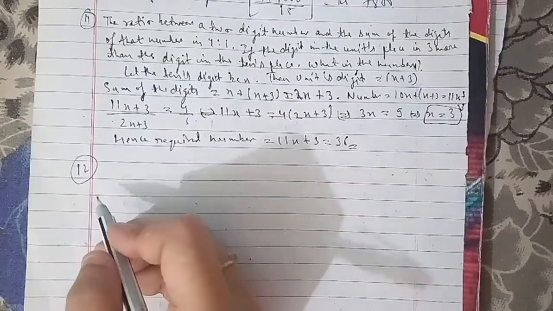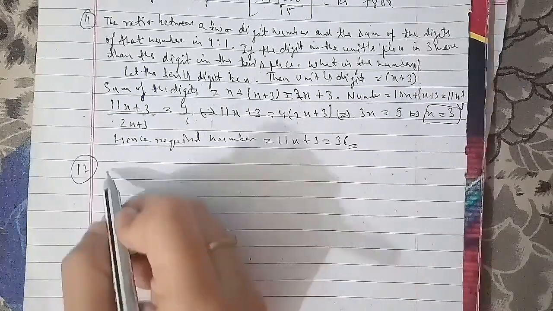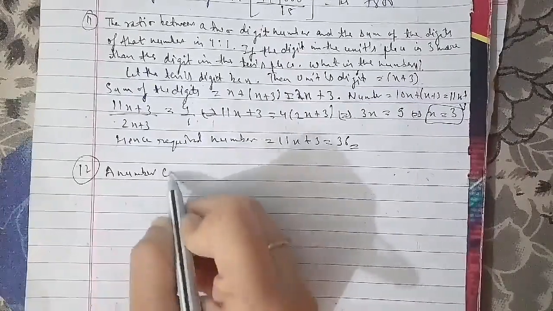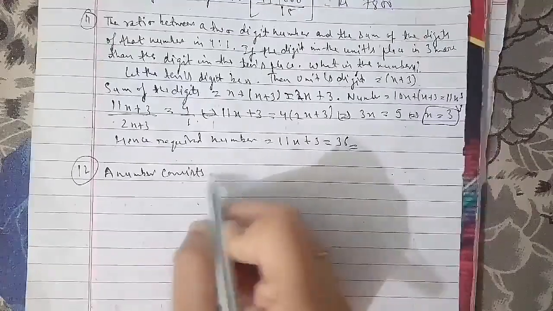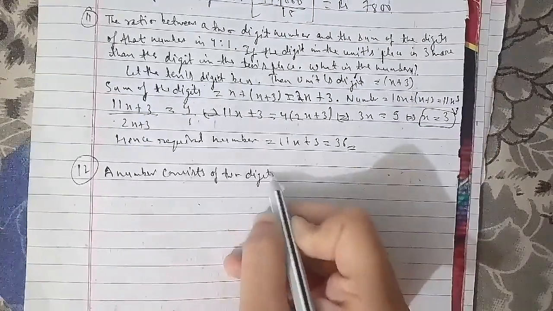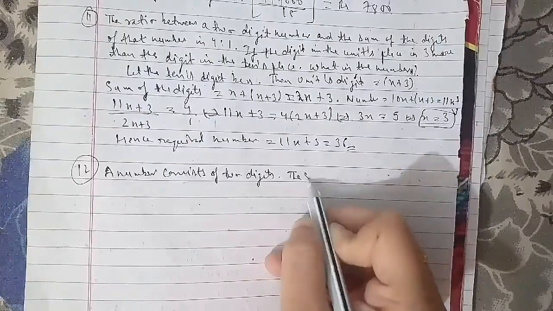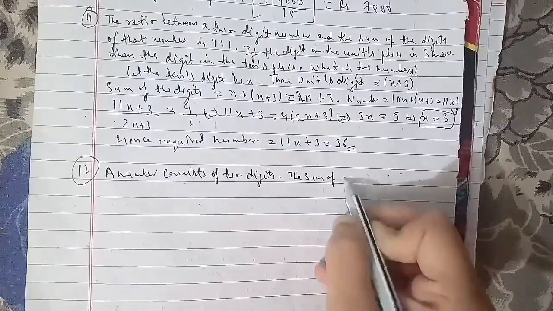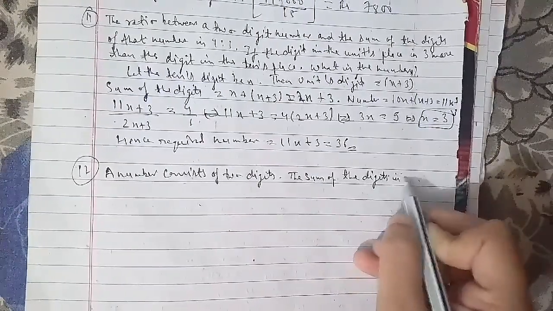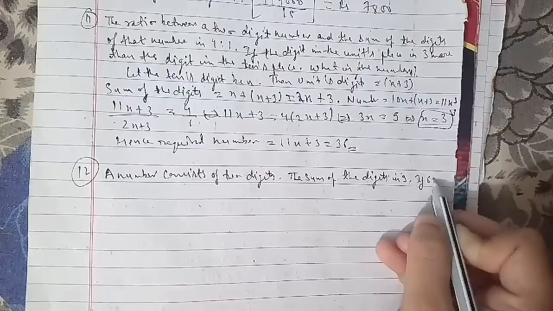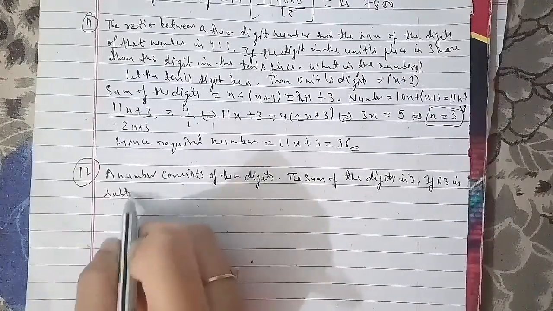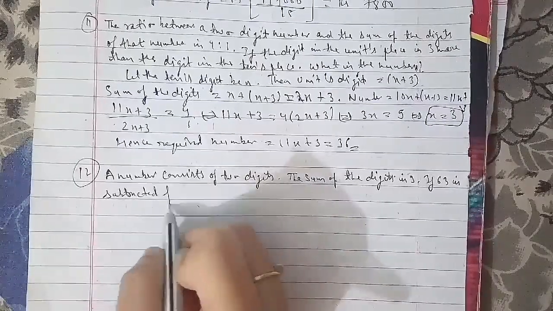Let the tens digit be x, then units digit equals 9 minus x. So number equals 10x plus 9 minus x, which is equal to 9x plus 9.